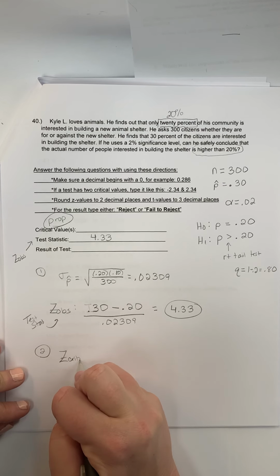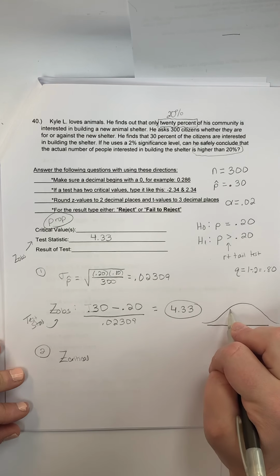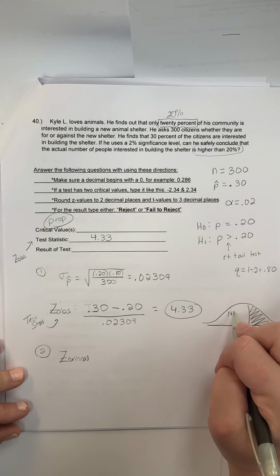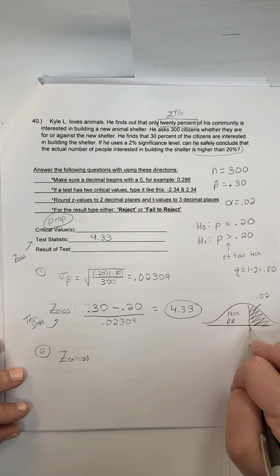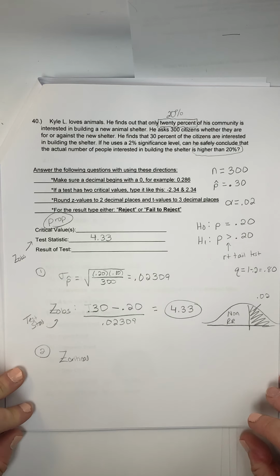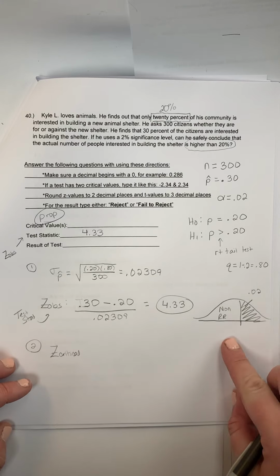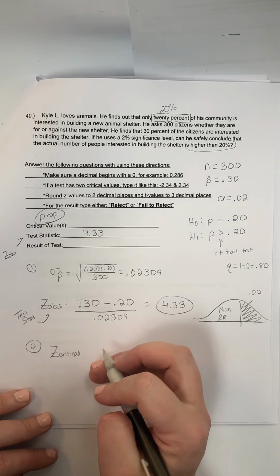Now we need Z critical. There's only going to be one, right? I didn't draw a picture. We're going to be greater than, that's your right-tailed test. Here's our alpha. We're going to have one Z critical. Is that Z critical going to be positive or negative, guys? Positive. Better be positive for a right-tailed test.